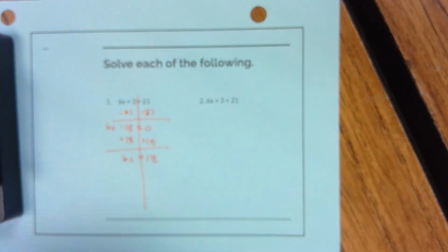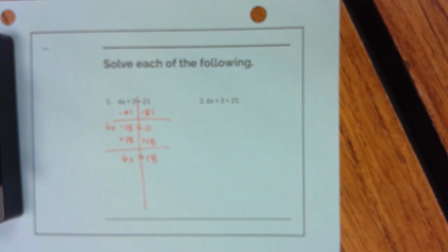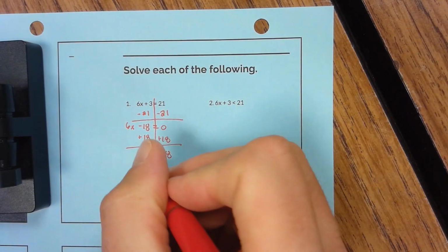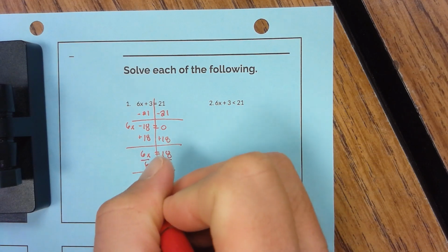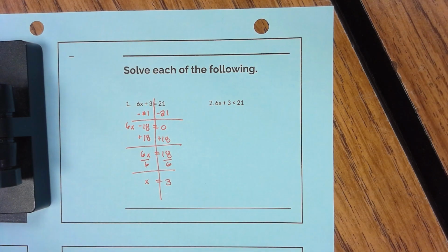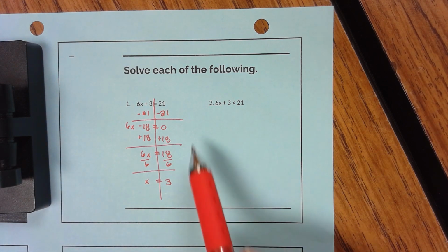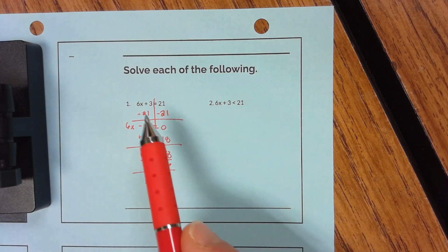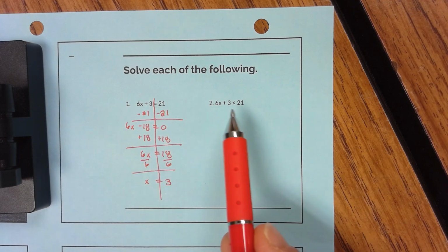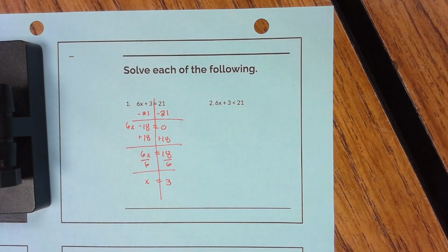6x equals 18. Now let's stop with the tapping, please. Then I can divide by 6. Get that x equals 3. Okay, so that basically is a question we could have seen on the last test in our last unit. And when we change the equal sign to an inequality, remember, nothing changes.